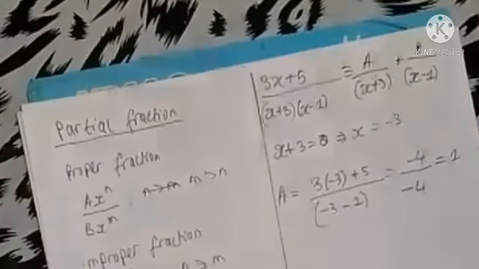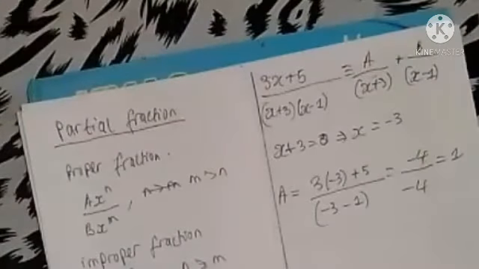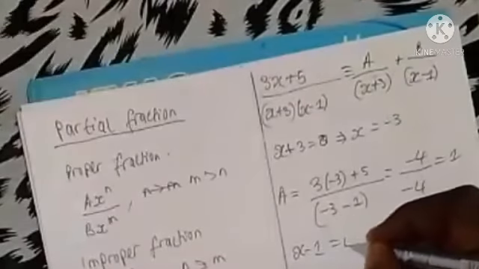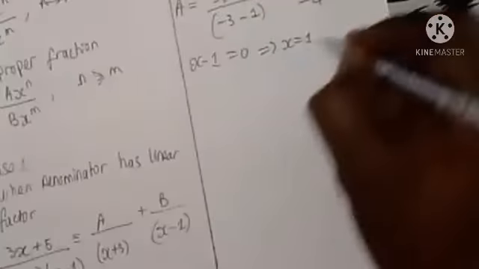This is equal to 1. Notice the same value we had using the previous method. So let's take care of b using the same method. So we have x minus 1 equals 0. This is equal to 1.